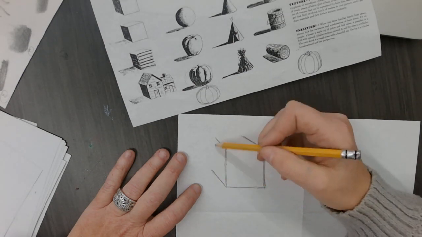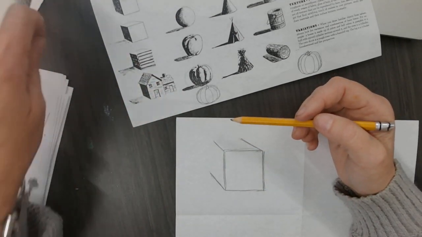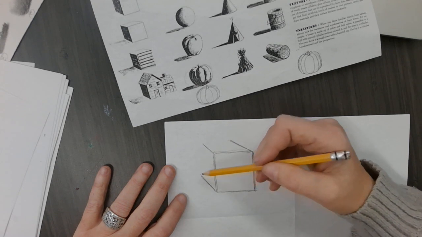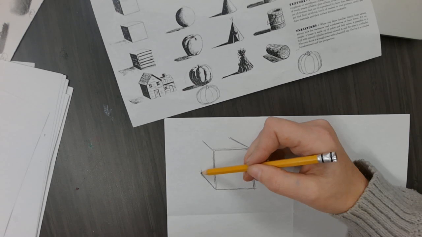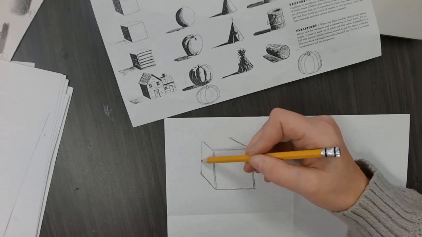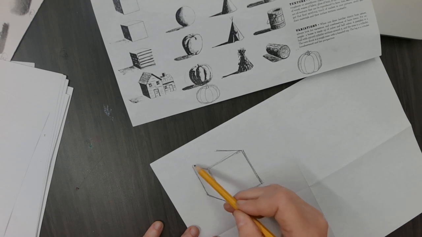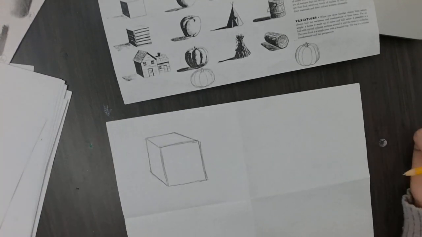You want them to be at a similar angle, but eventually they're all going to converge into one point, which is called the vanishing point. When you're drawing and you're trying to create the illusion of depth, it's when things get smaller in the distance and things get bigger as they get closer to you, it is called foreshortening, okay? Now, I've got my cube.